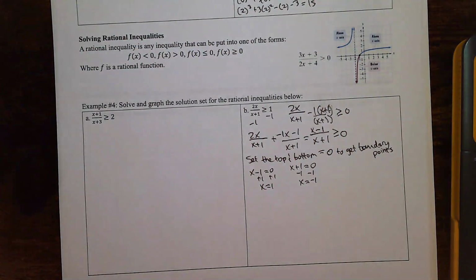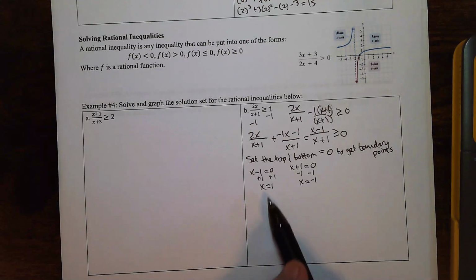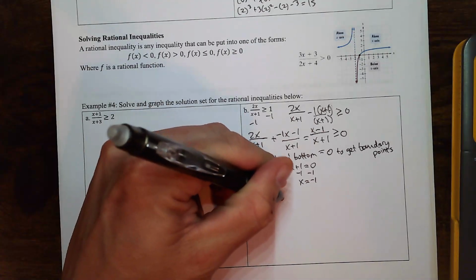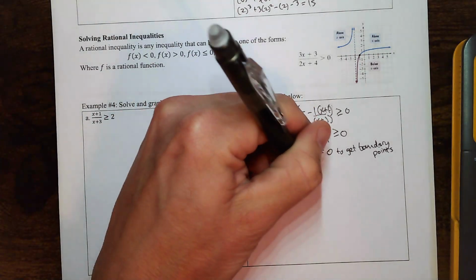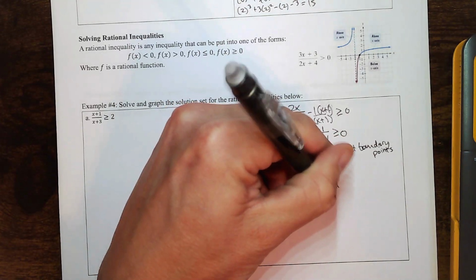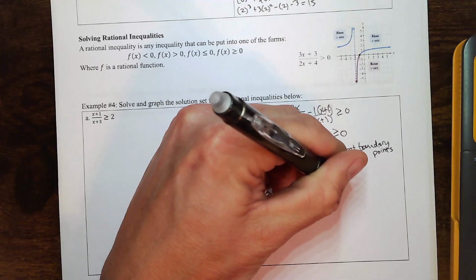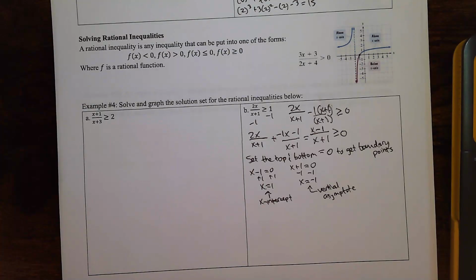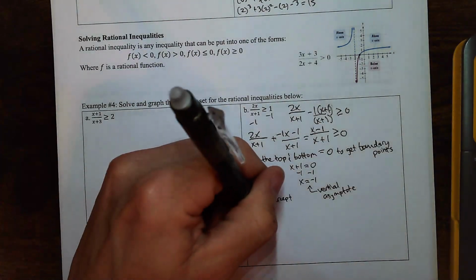Now, for later, we need to know what those boundary points represent. This boundary point right here represents an x-intercept. Okay, this is the x-intercept. So that's what makes the top equal 0. And then this represents the vertical asymptote. And this is going to be important later on in this problem.